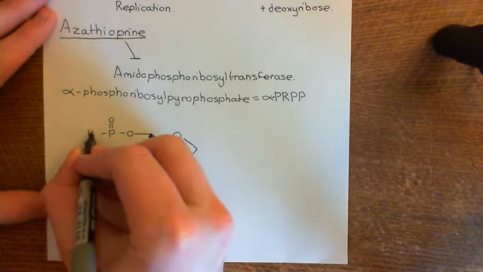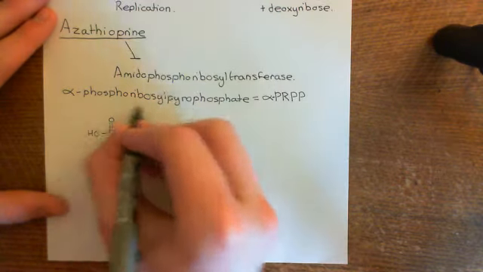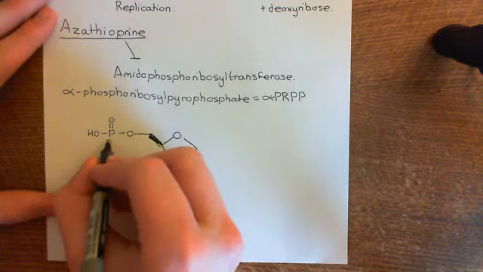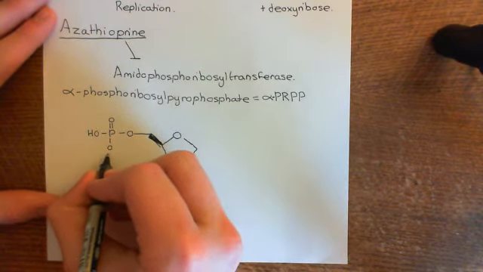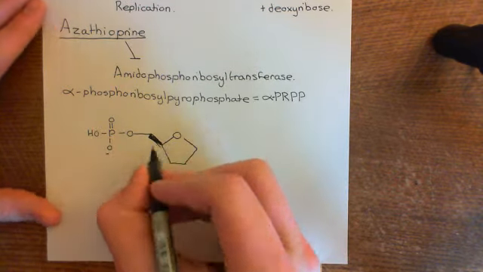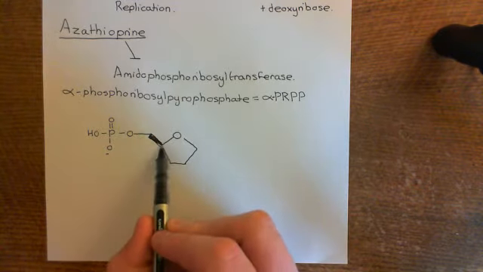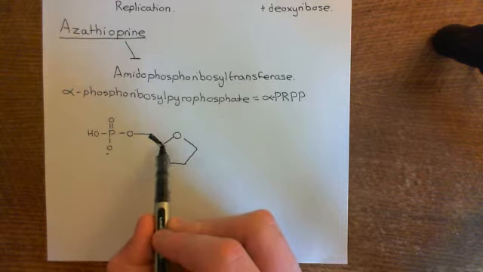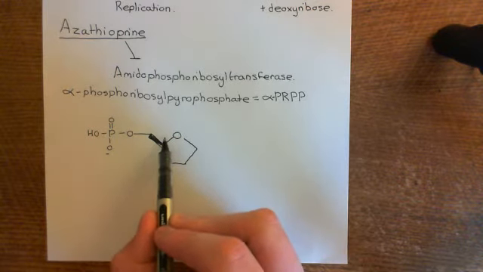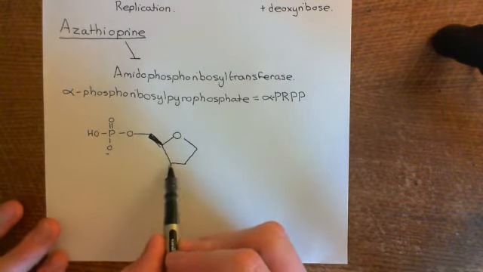This is the phosphoribosyl portion, the phosphate group of ribose. So that's the optical isomerism of the 5th carbon up here. It comes out towards us, whereas the hydrogen coming off this 4th carbon is going into the page away from us.